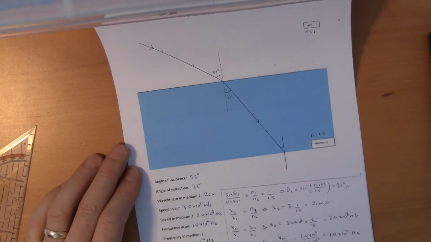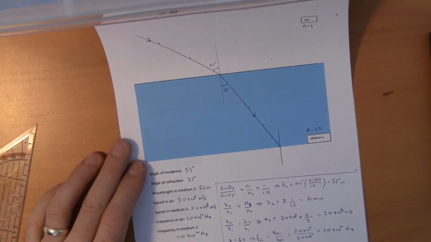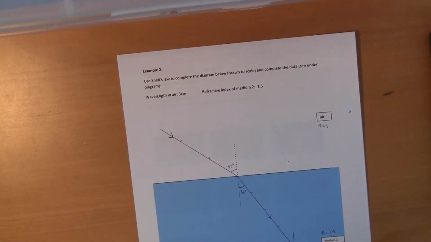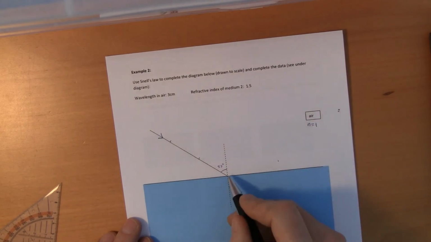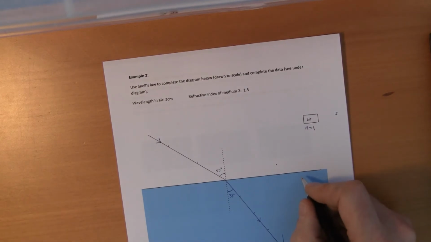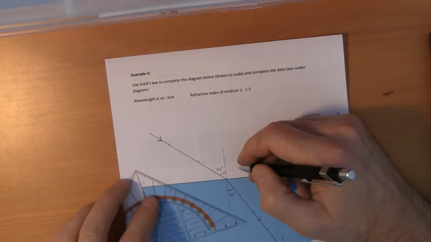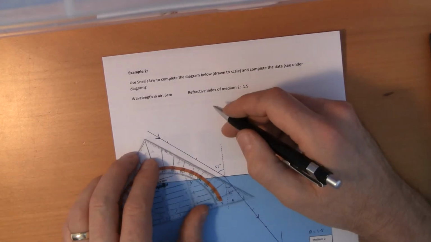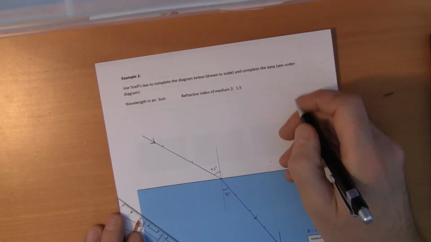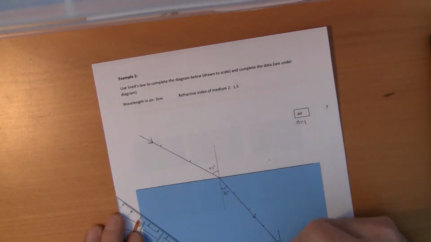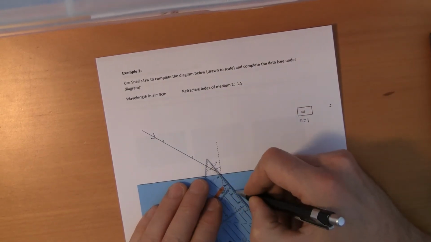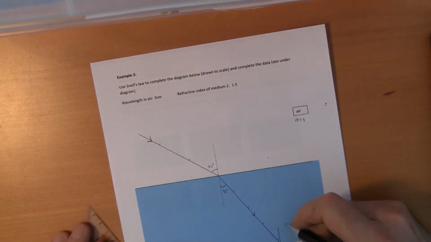Now the most important bit of this whole thing really is constructing the wave fronts. So we're going to put the information on and complete the wavefront diagram. And this comes up quite often in exams. The best thing is to start from the boundary and have a wavefront which actually hits at the normal line. What I'm going to do now is say, okay, the wavelength in air is 3, so I'm going to take my ruler, I'm going to mark off 3, 6, 9 centimetres. I've already got my refracted ray drawn in here, and I know the wavelength for medium 2 is 2 centimetres, so I'm going to mark off 2, 4, 6, 8, etc.